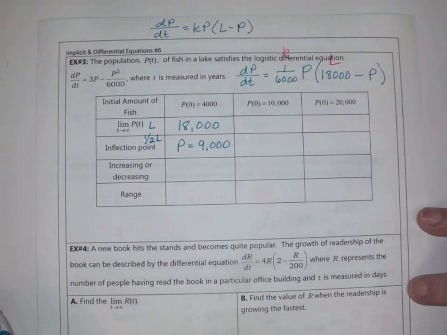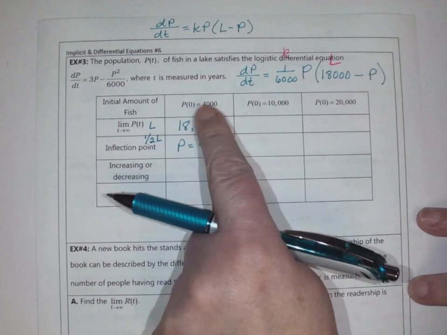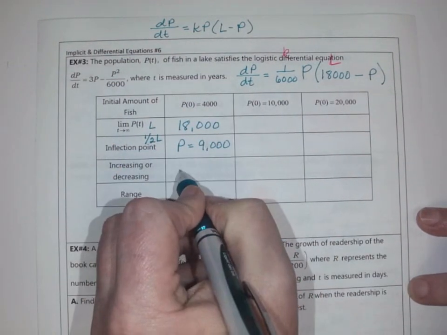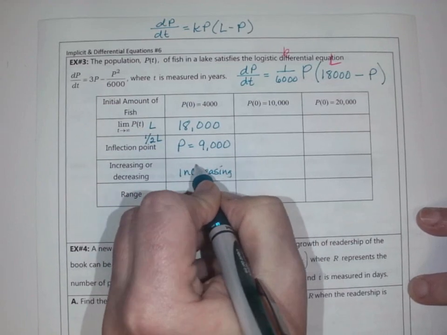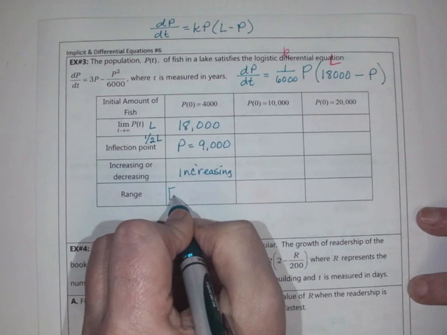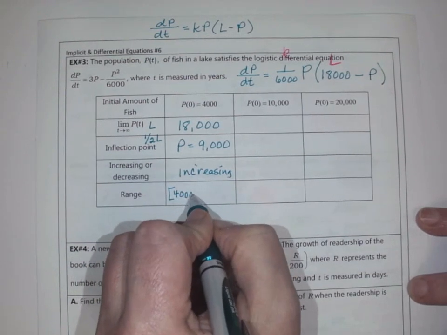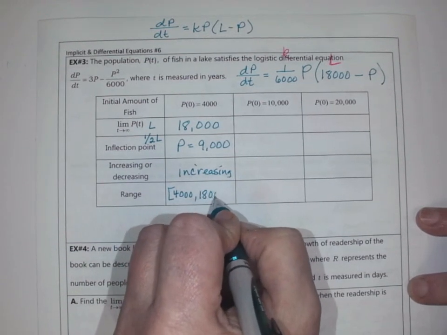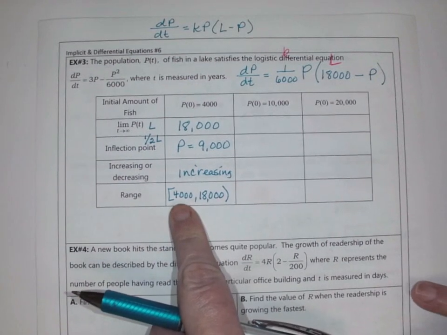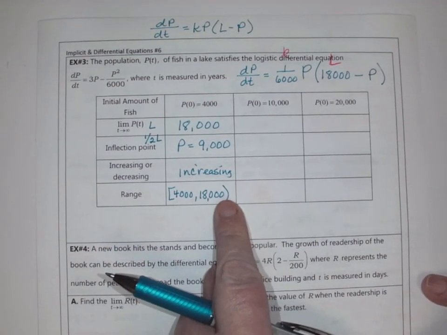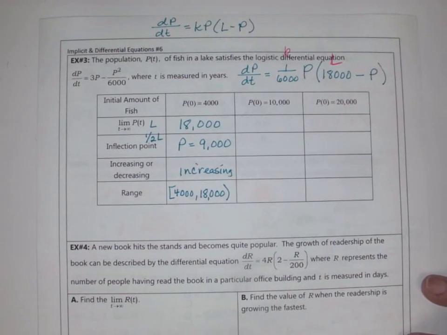Am I increasing or decreasing? Well, I'm starting at 4,000, increasing to 8,000, so I'm increasing. And my range is going to be from my starting point, 4,000, to my carrying capacity, 18,000. Now, starting point always has a bracket, carrying capacity always has a parenthesis, okay?